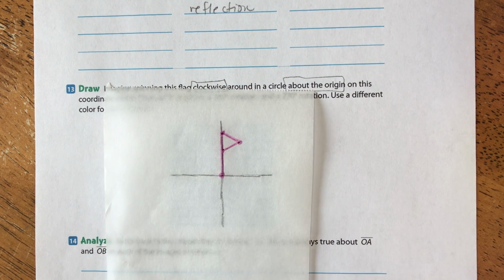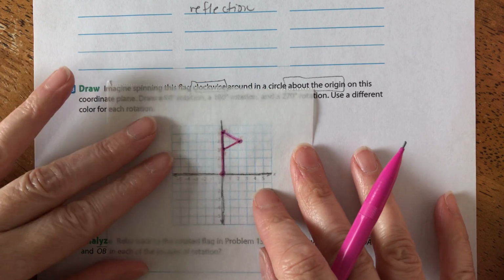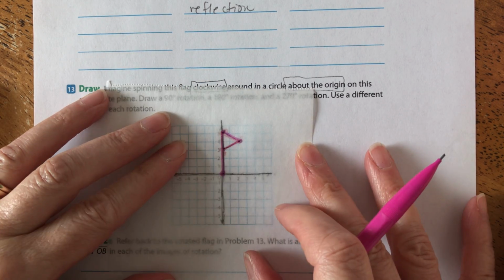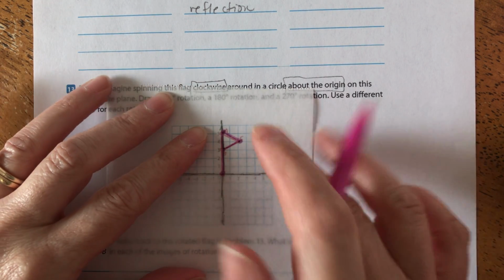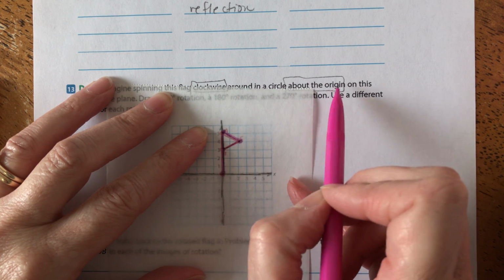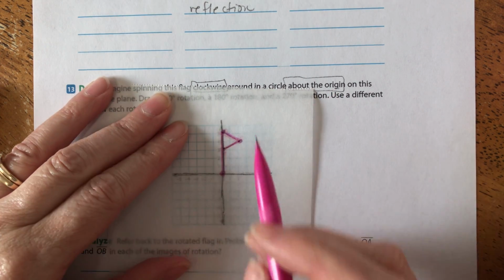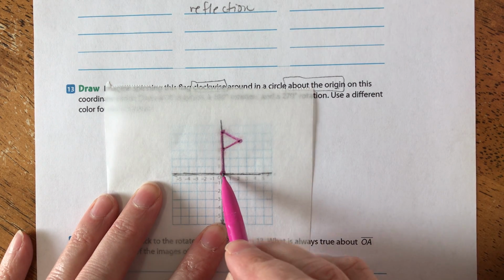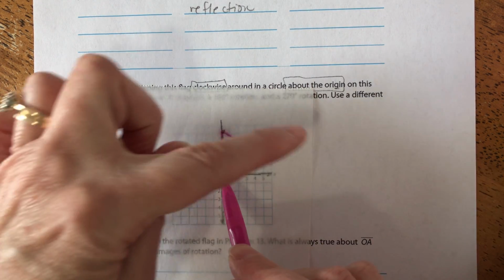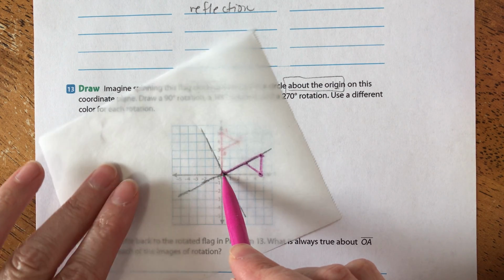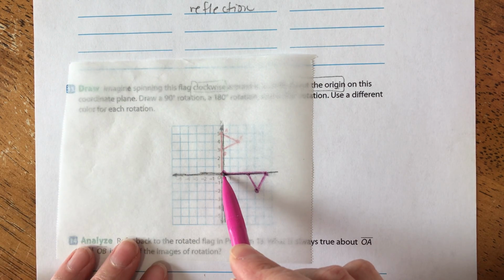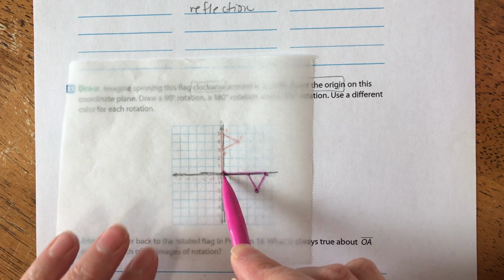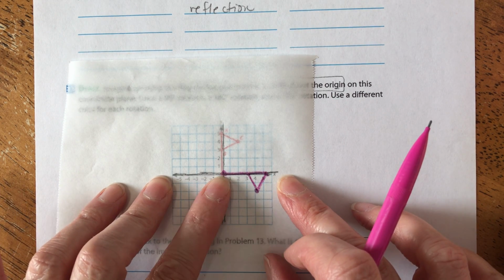Now, this is the fun part. This is why I like the tracing paper thing. Okay. It says I'm going to rotate it clockwise about the origin. So I'm going to take my pencil. I'm going to put my pencil here, and I'm going to rotate it clockwise 90 degrees. So I'm going to do that. Ding, ding, ding. There it is. I have a winner.